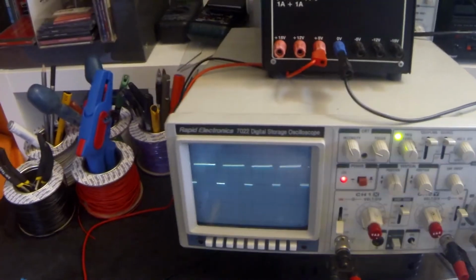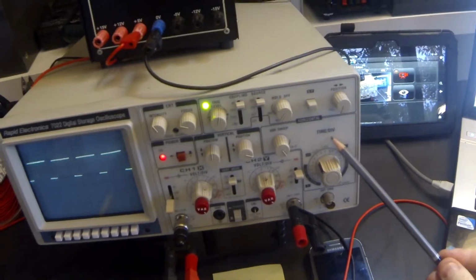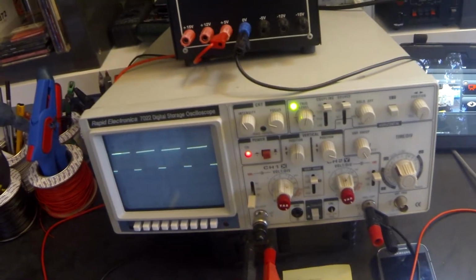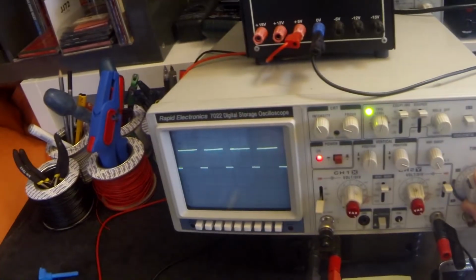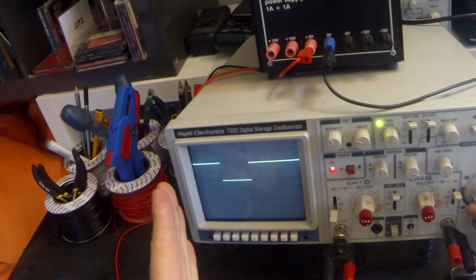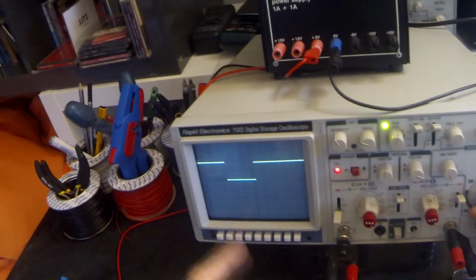So the best thing to do first of all is to change our time divisions. This is our time-based setting. And we want to change it so that when we look at our screen, we see a whole waveform, i.e. the amount of time it's on and the amount of time it's off.